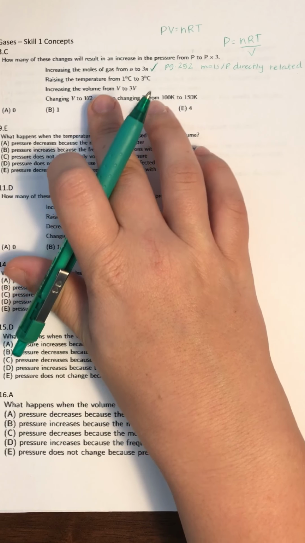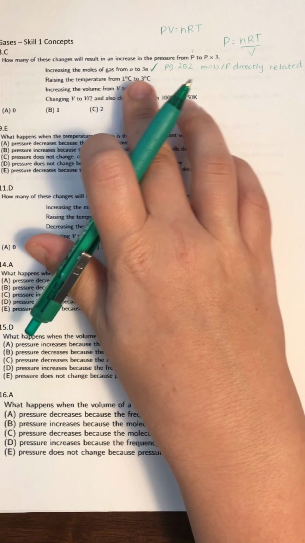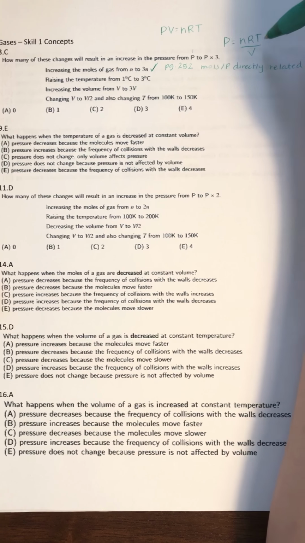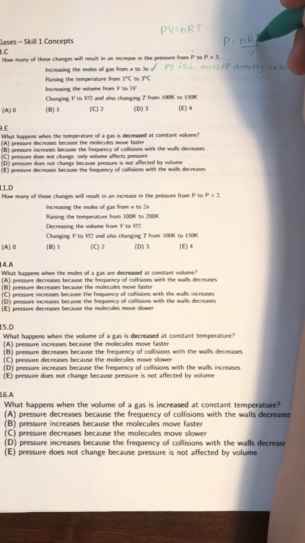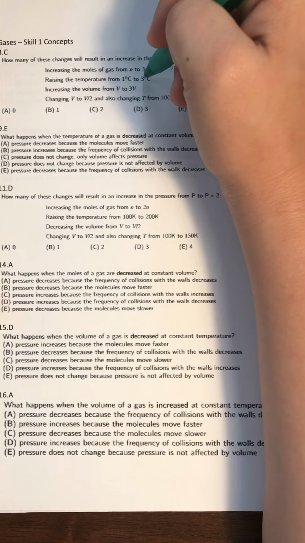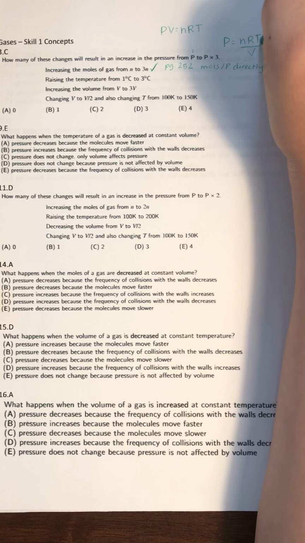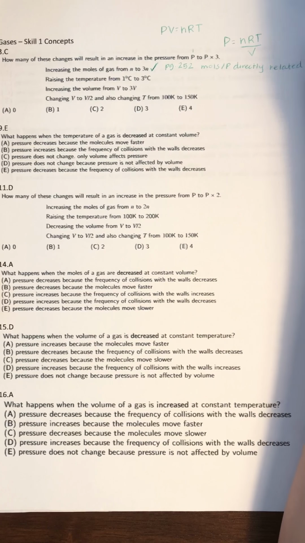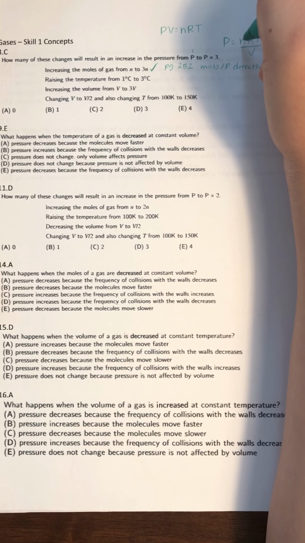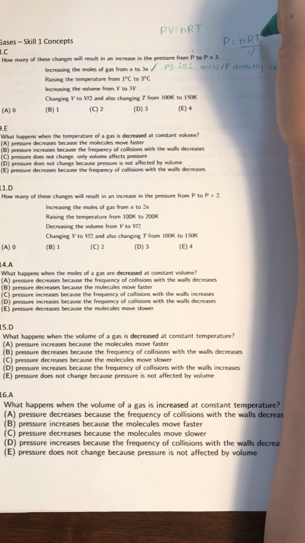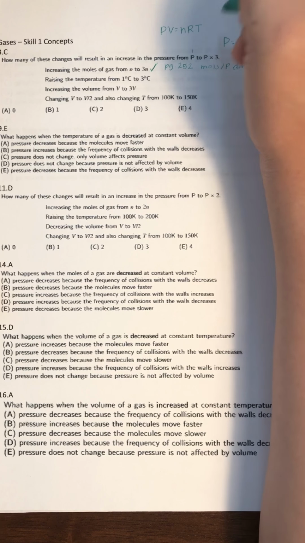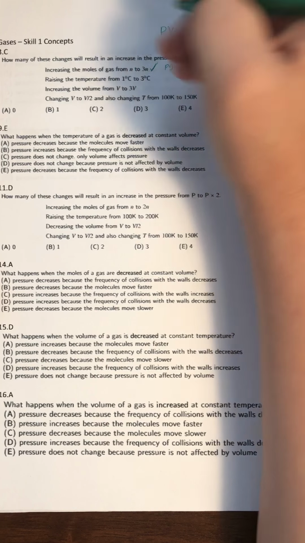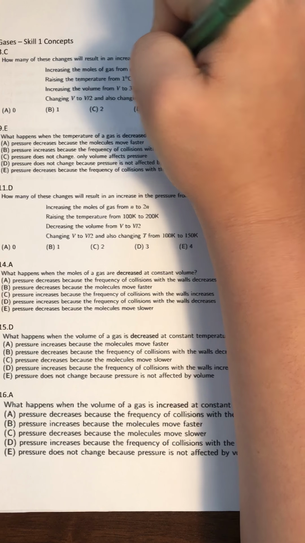Okay, what if we raise the temperature from 1 degree Celsius to 3 degrees Celsius? Remember, temperature should be in kelvins here. So this is like 274 kelvins to 276 kelvins. Would that really change the pressure? If you want, you can plug in whatever numbers you want for n and V as long as they're constant, and R. Plug in your 2 temperatures and see what happens to pressure. Does that go up by a factor of 3? When you do that, it will not work.